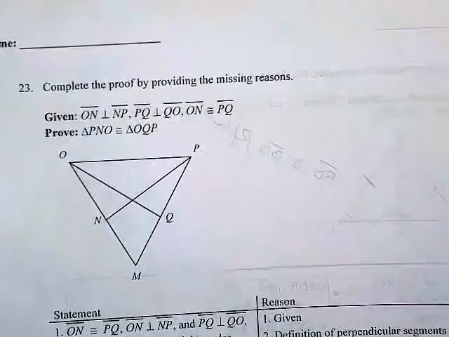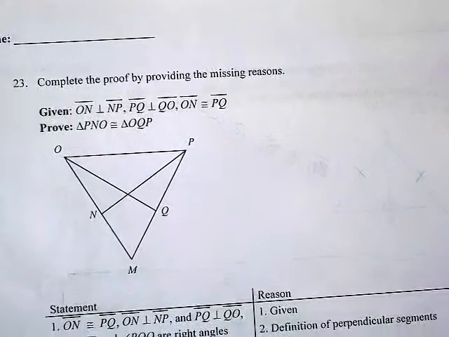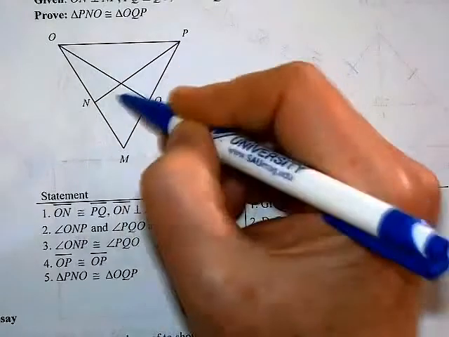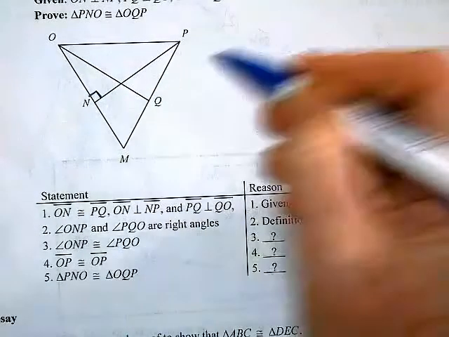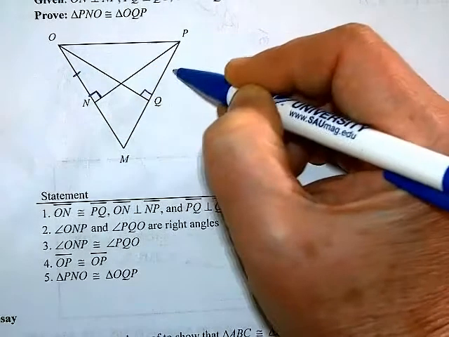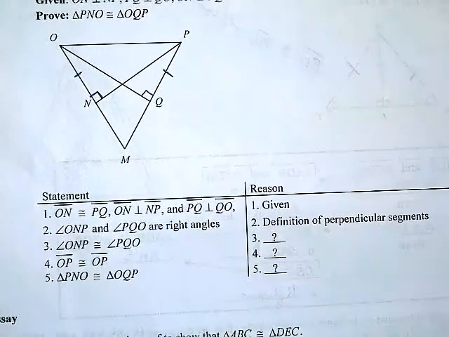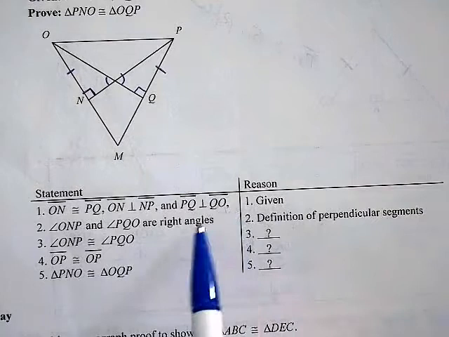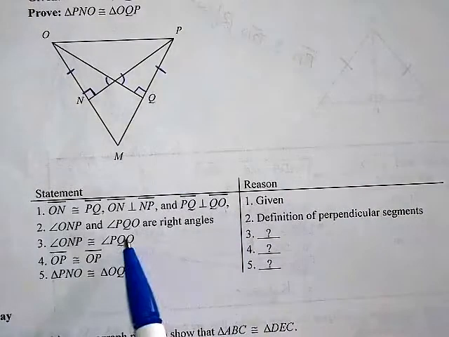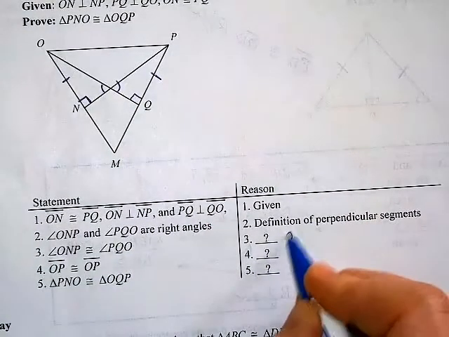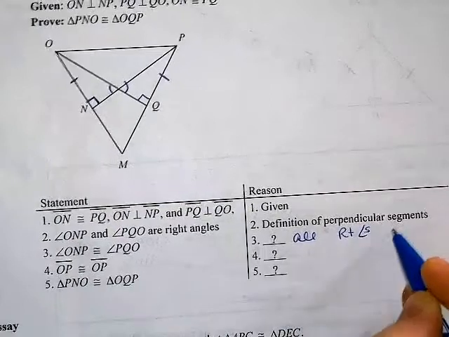23, complete the proof. ON is perpendicular to NP. There's a right angle right there. PQ is perpendicular to QO. Right angle right there. ON is congruent to PQ. So what else do we know? What do we know about these angles? Why are they congruent? They're vertical. So we got our given, we got our right angles because they're perpendicular segments. How do I know that ONP is congruent to PQO? That is because all right angles are congruent. That is your reason.